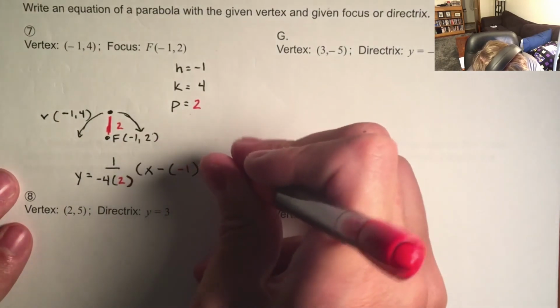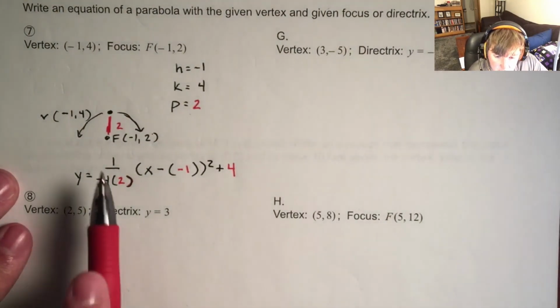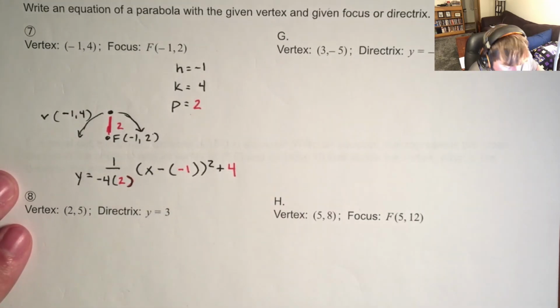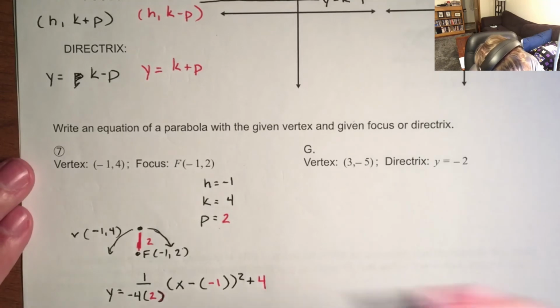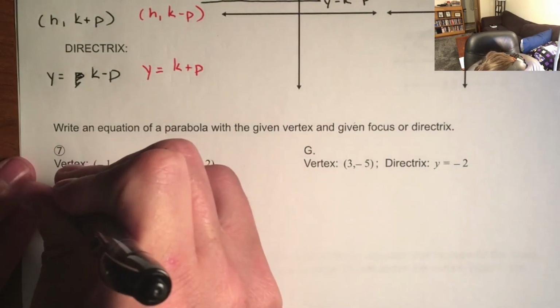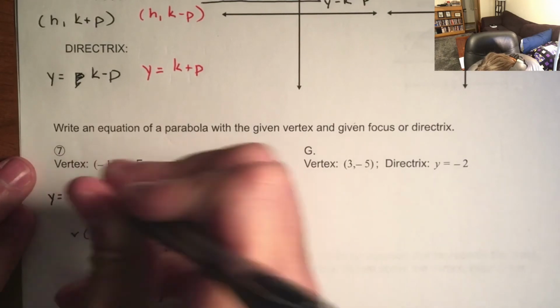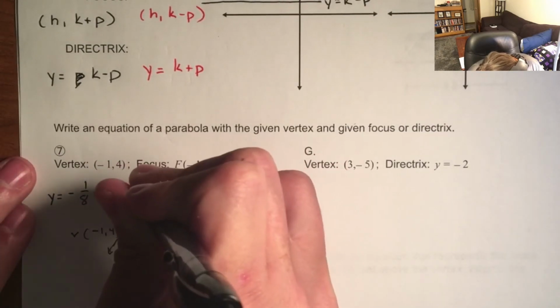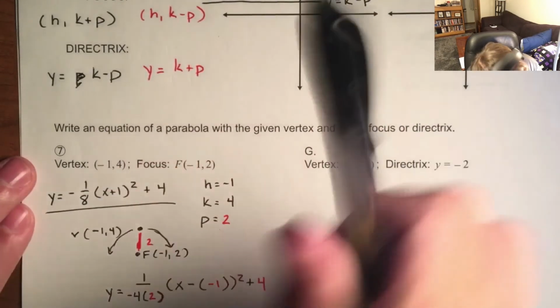Okay, just using the general formula that we used above, p, h, k. And so then here our final answer is going to be y is equal to negative 1/8 x plus 1, plus 4. This right here is my final answer.